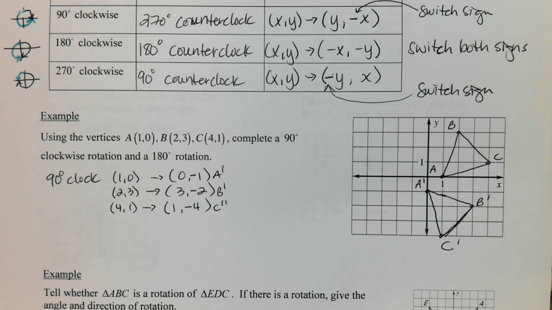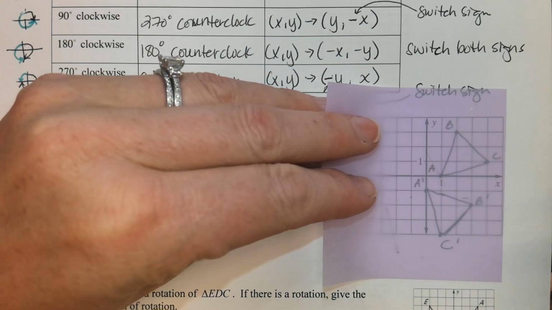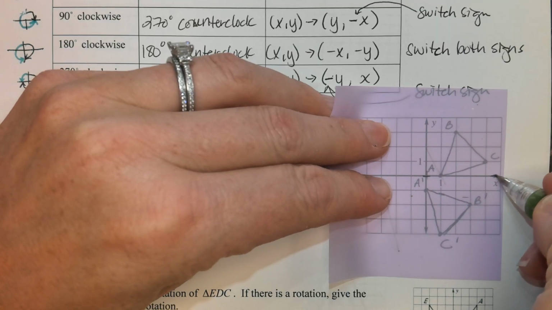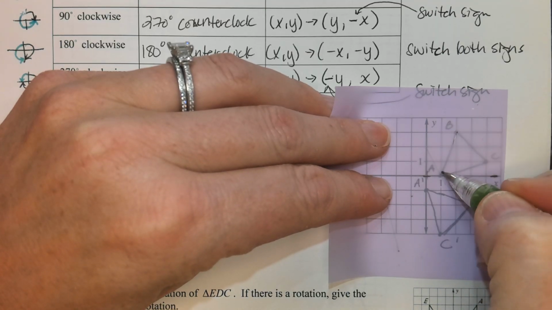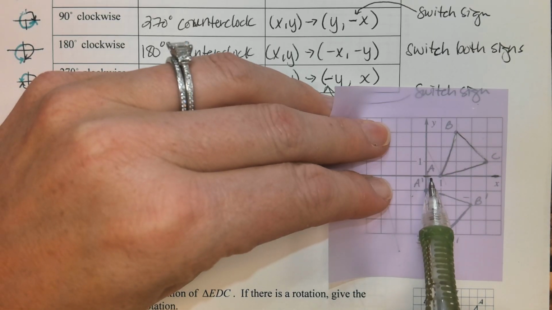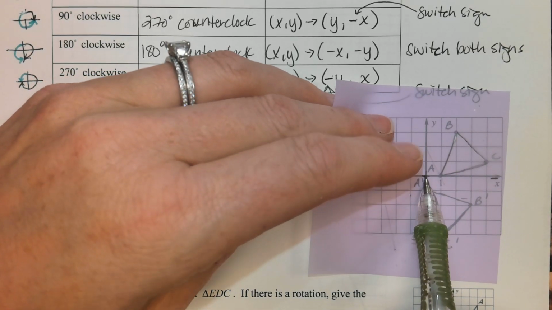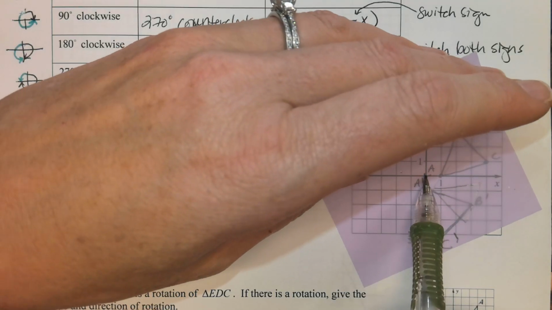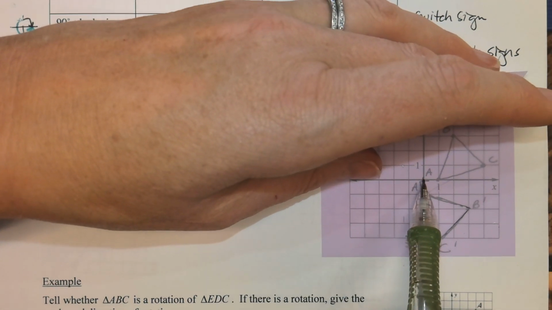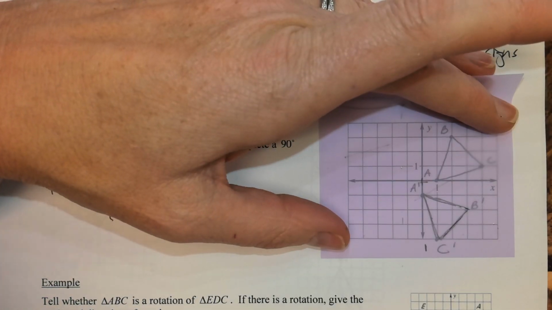I'm going to double check it with my Post-it note. So I'm going to make a little axis there and a little tick mark so I remember where I'm turning. Here's my triangle. So I'm going to hold that still, and I'm going to rotate 90 degrees and just make sure that everything lands on top of the points that I made.